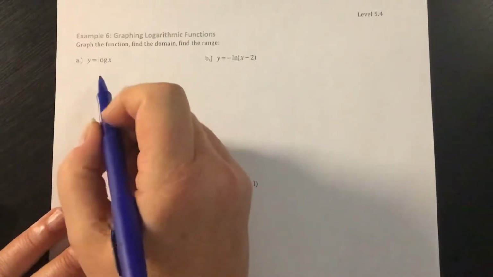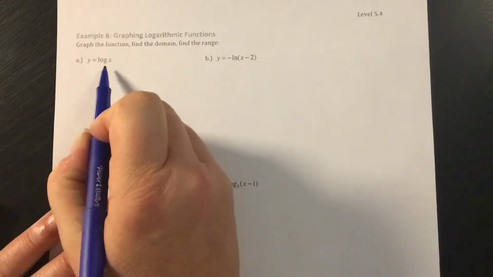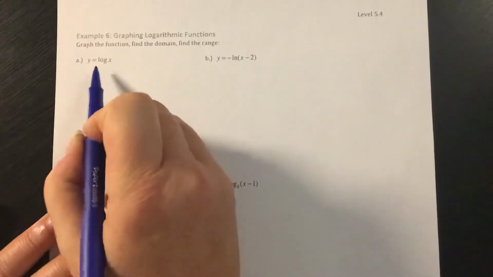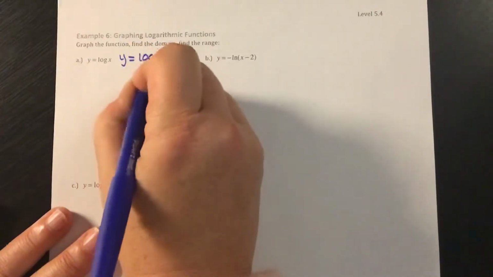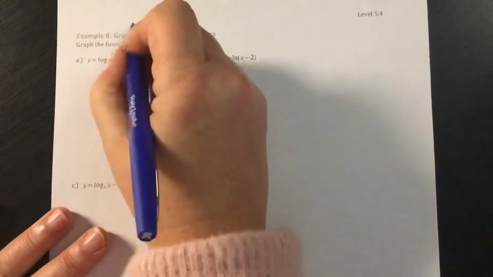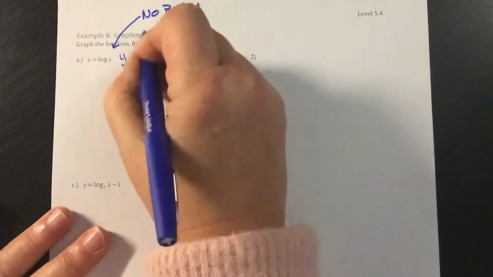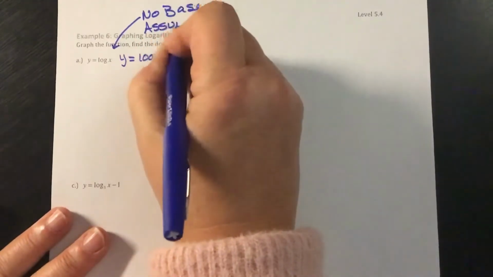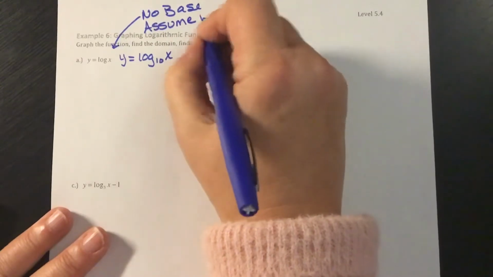I need to identify the base. Now this log doesn't have a base written down, so it's assumed that this is log base 10 of x. So if there's no base, assume that the base is 10.